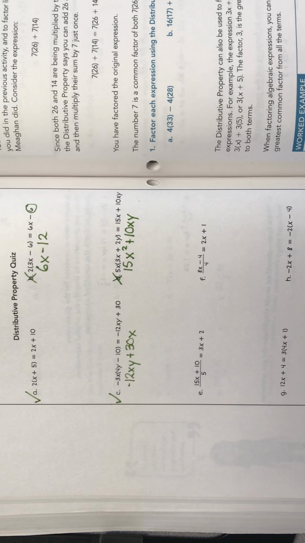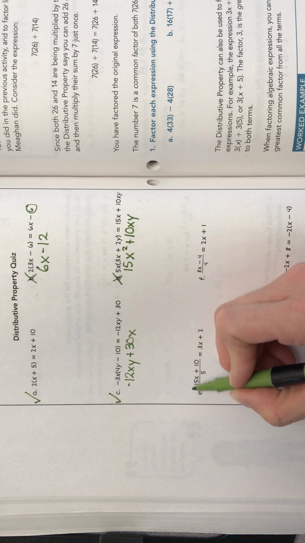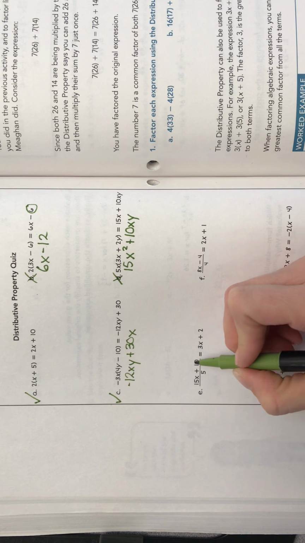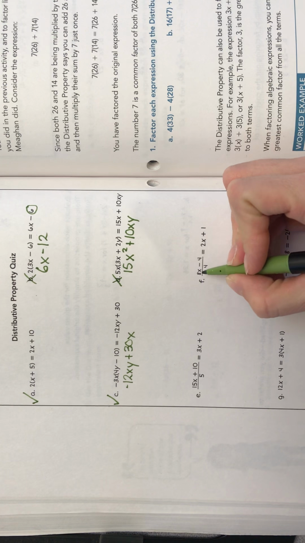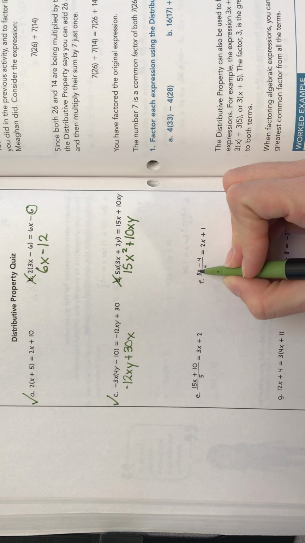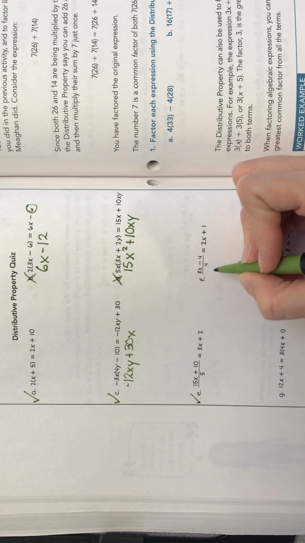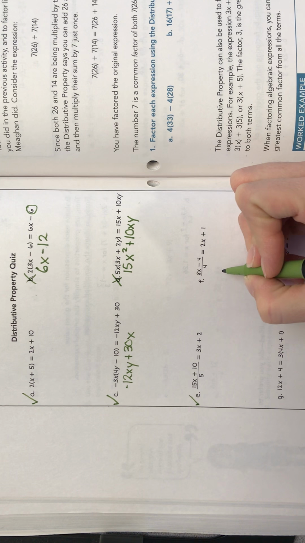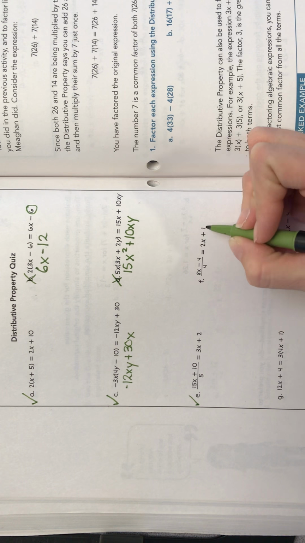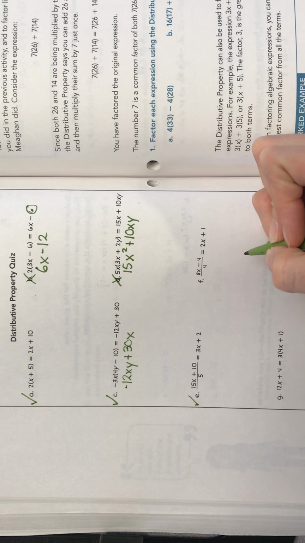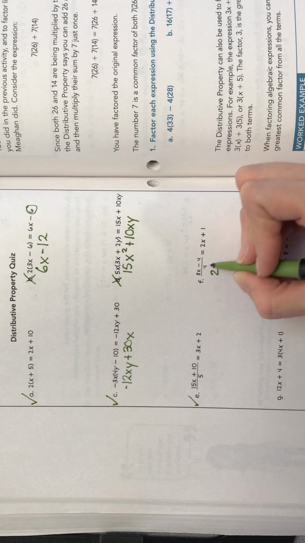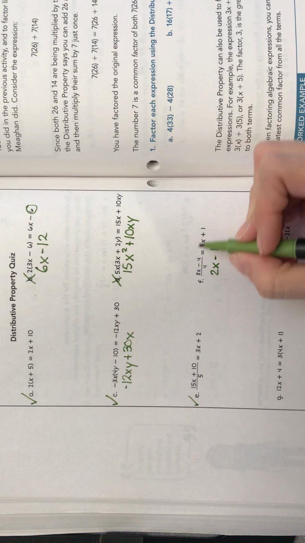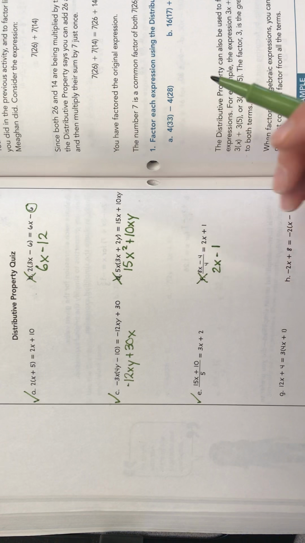Let's look at this next one. This looks good to me. 15x divided by 5 is 3x. 10 divided by 5 is 2. And then here, 8x divided by 4 is, oops, sorry, I forgot to give this one a check mark. 8x divided by 4 is 2x. Negative 4 divided by 4, oh, it looks like it actually should be negative 1. So let me go ahead and write this out. So 8x divided by 4 is 2x. Negative 4 divided by 4 is negative 1. Okay, so that one was incorrect.